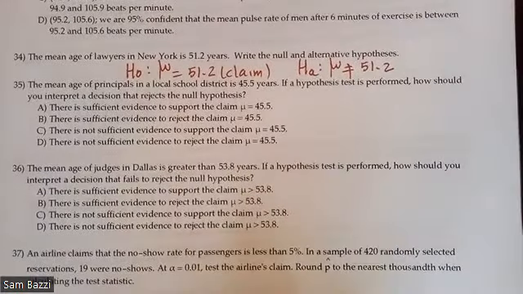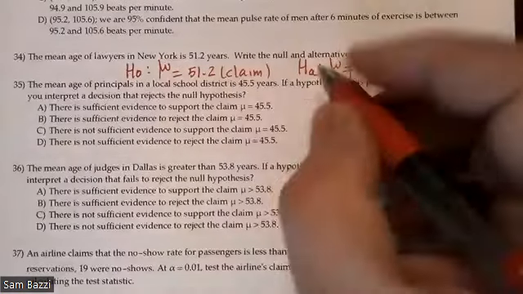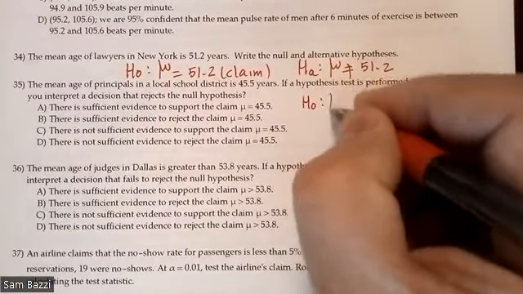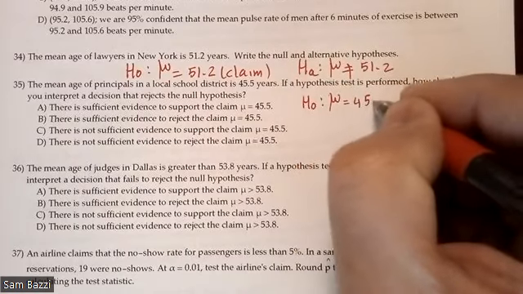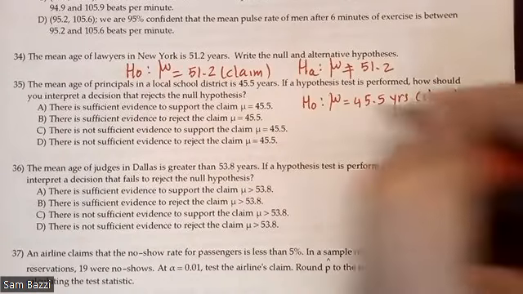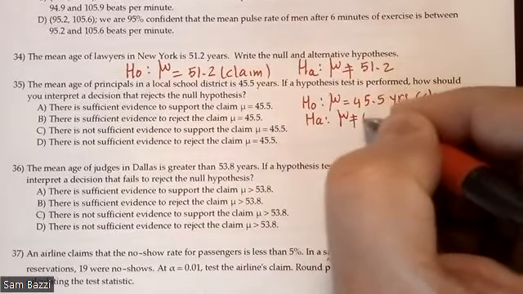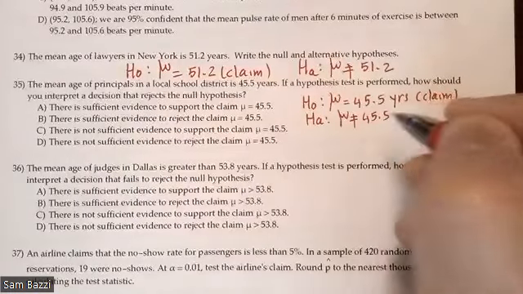35. The mean age of principals in the local district is 45.5 years. So they say mean is 45.5 years, and that's actually the claim. So what would be H1 or HA? Mean is not equal to 45.5.